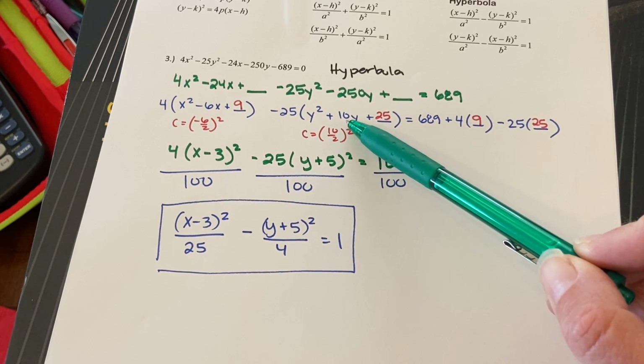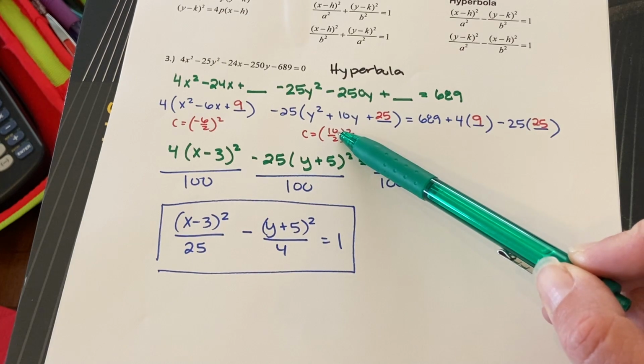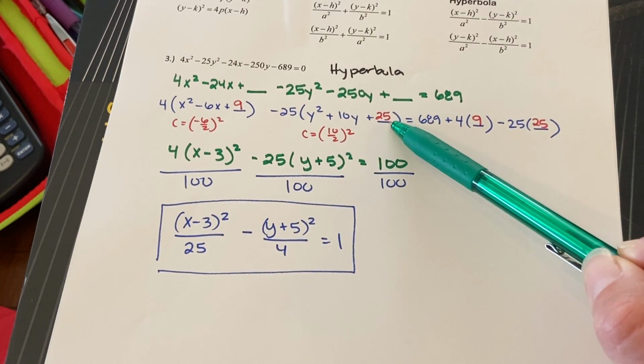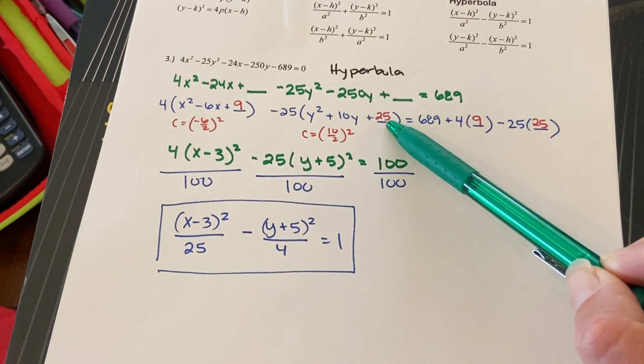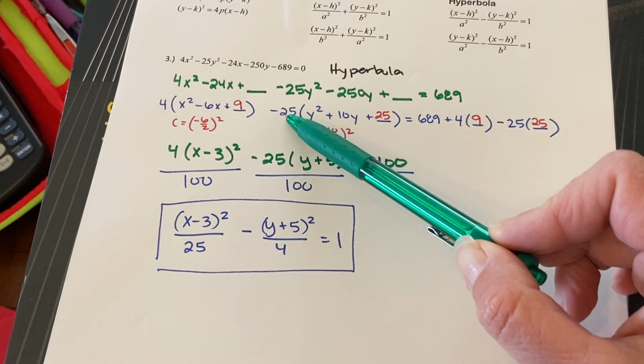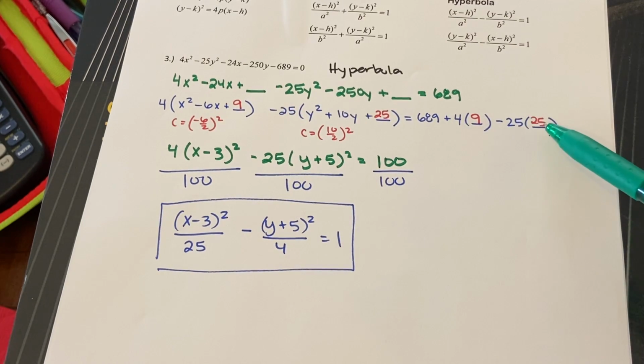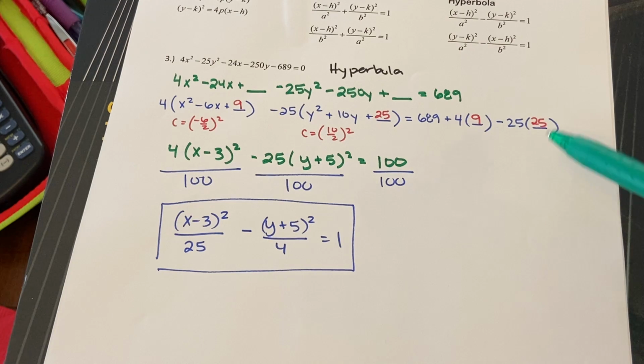Same thing for the y's. To find my c, I'm going to take my b over 2 squared. 10 over 2 is 5, squared is 25. So if I add 25 onto the left-hand side, there's a negative 25 out in front. Negative 25 times 25 has to be added onto the right-hand side as well.